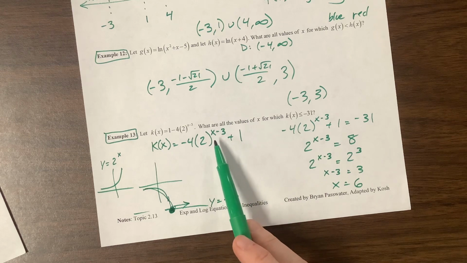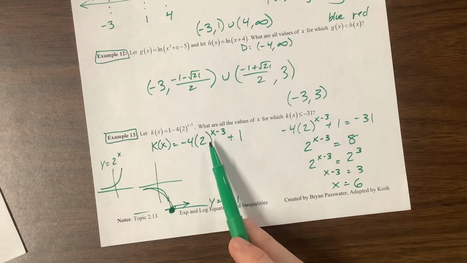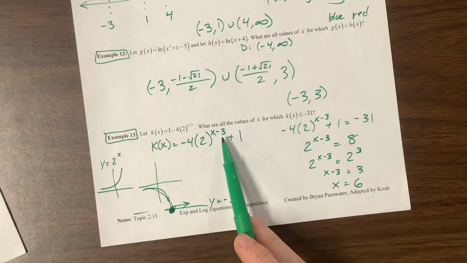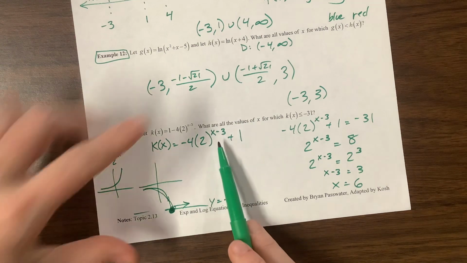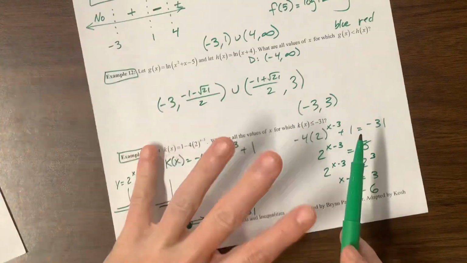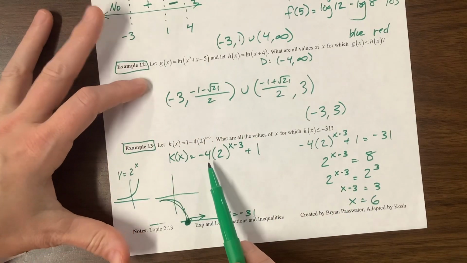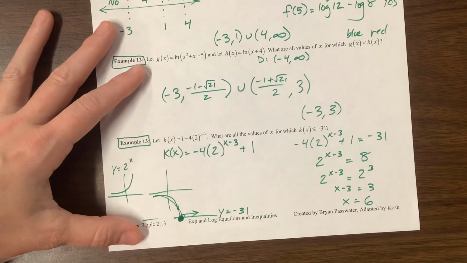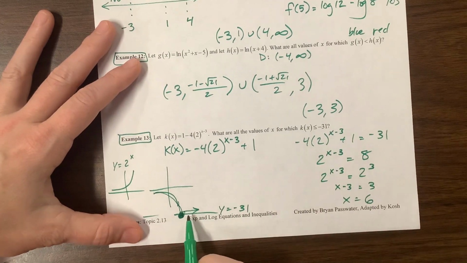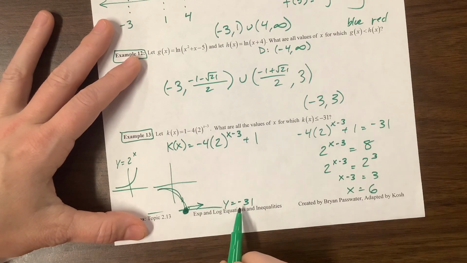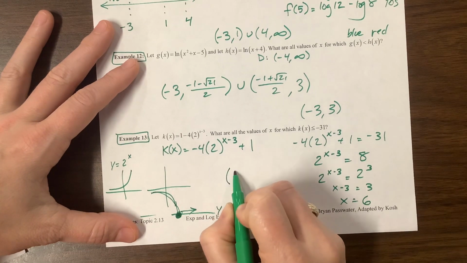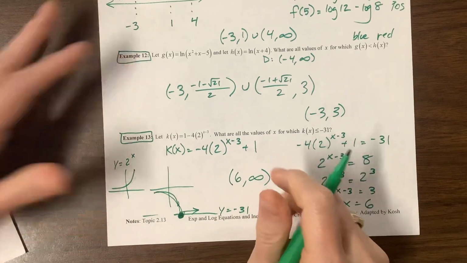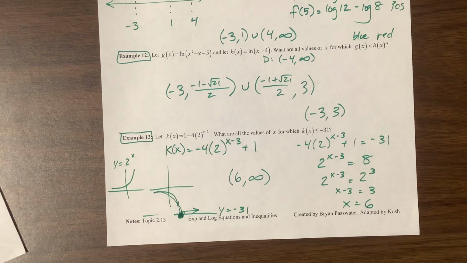And then let's see what happens when I plug in 7. When I plug in 7, I have 7 minus 3 is 4. I get 2 to the 4th is 2, 4, 8, 16. 16 times -4 is -64, plus 1 is -63, and that is less than -31. So my instinct of saying from this point to positive infinity was correct. So my answer here is going to go from 6 to infinity. And that's what they said in the answer key.